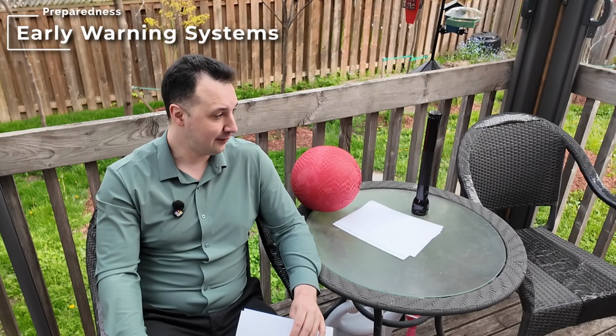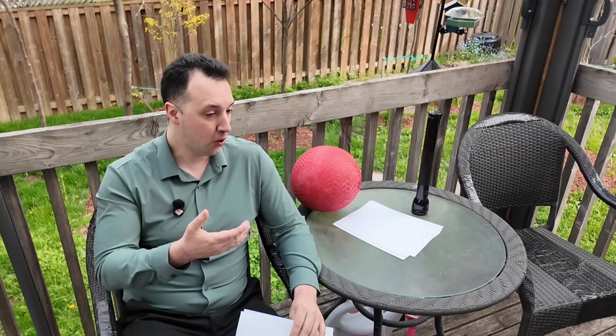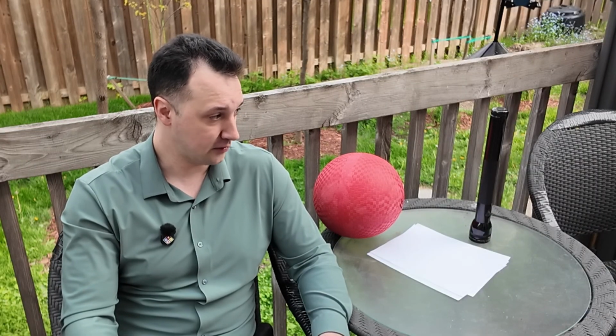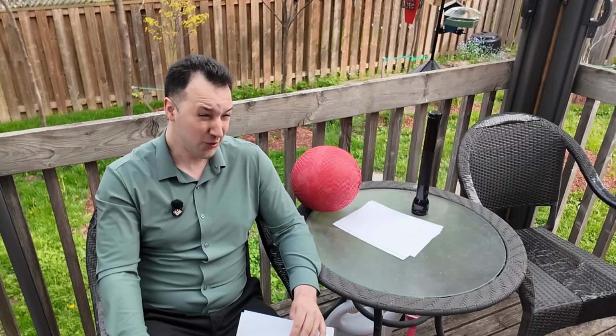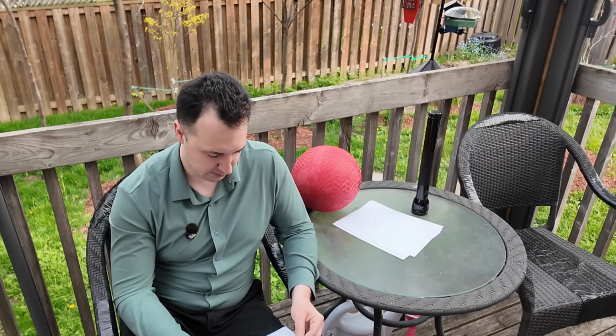If you know that you need to evacuate 5 days before the hurricane hits you, then you can be gone. If it's 3 hours, you are not evacuating a major city in 3 hours. It's not happening. You can evacuate a major city in a week. You could, right? But you're not doing it in 3 hours. The early warning is really important.